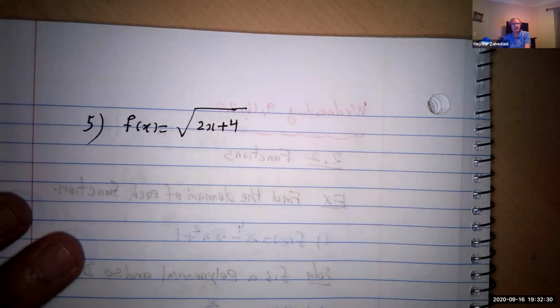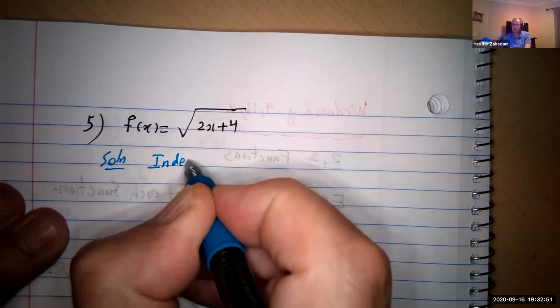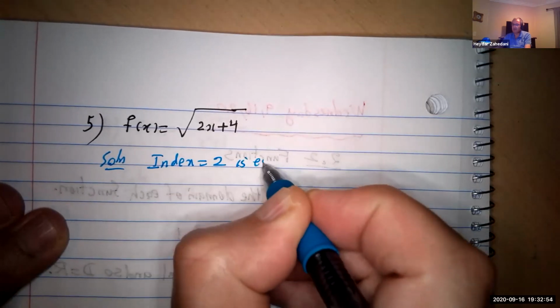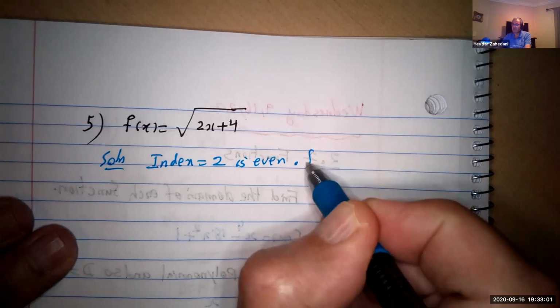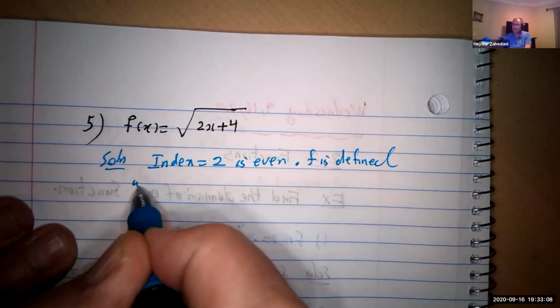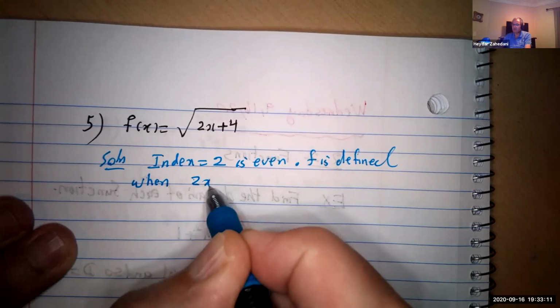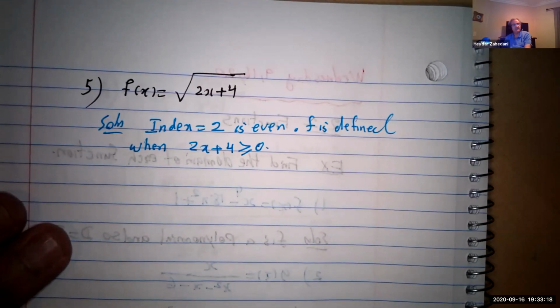When it's a 2, you know that you cannot have a square root of a negative number. A square root of negative 4, no complex numbers, remember, is not a real number. It's undefined. So you have to impose that condition. The solution is, the index of this radical, 2, is even. When 2 is even, you are in trouble. Now you say f is defined if the 2x plus 4 is greater than or equal to 0.